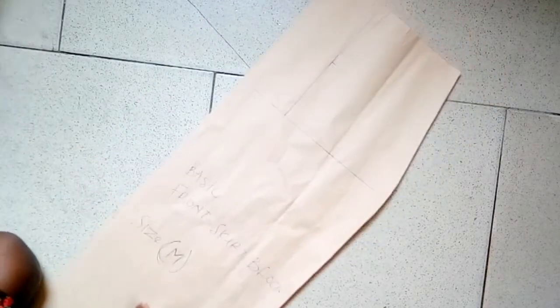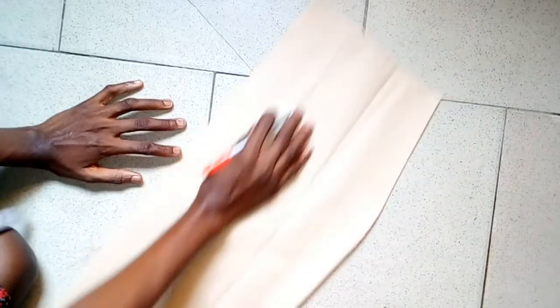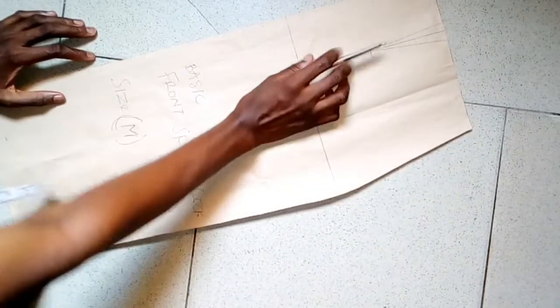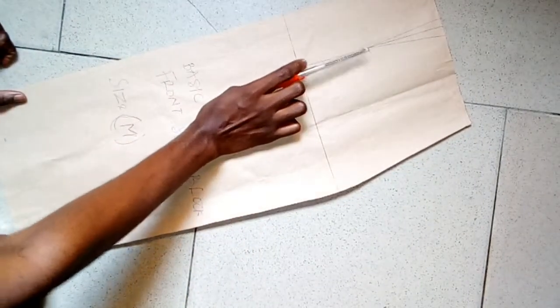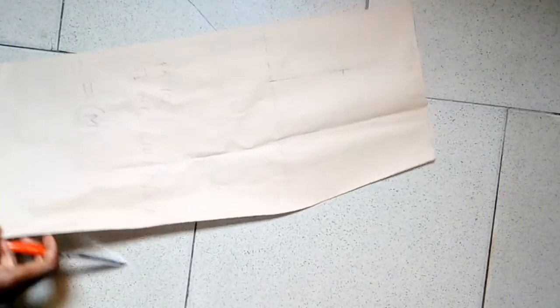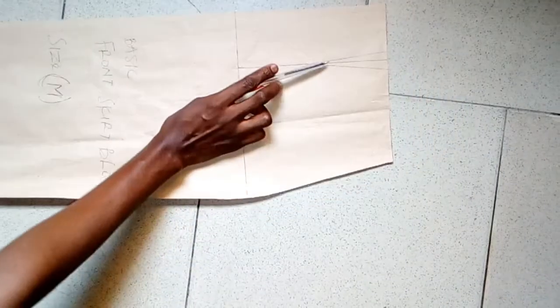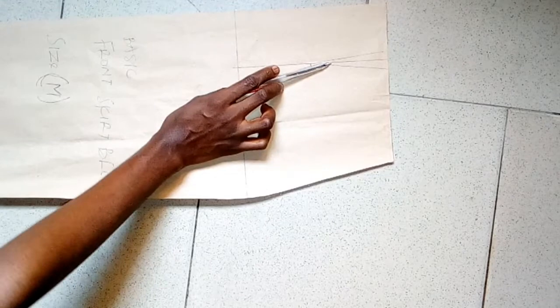So as you can see, this skirt has a dart here. Hope you guys can see it clearly. So we are going to be removing this dart because I don't need this dart.